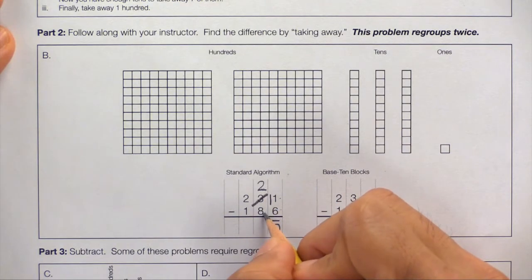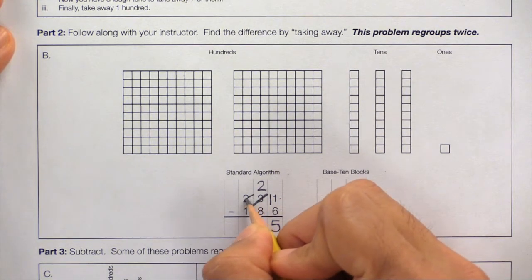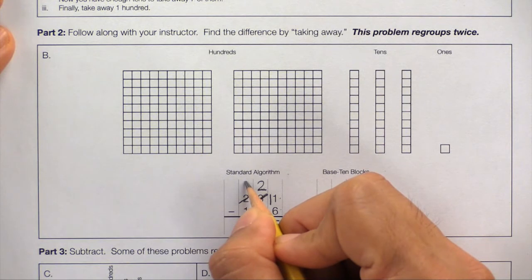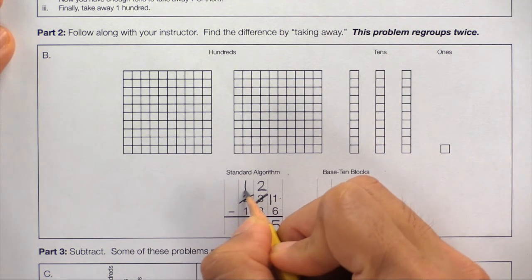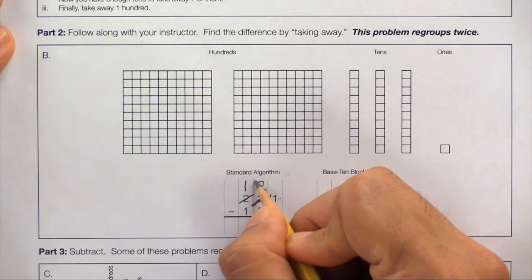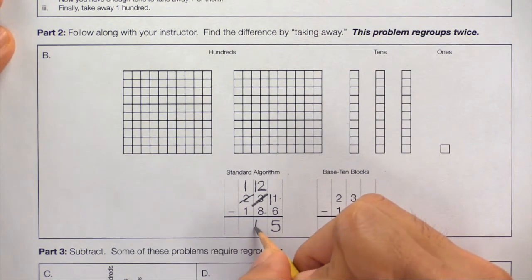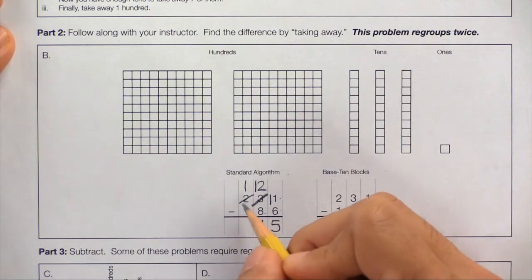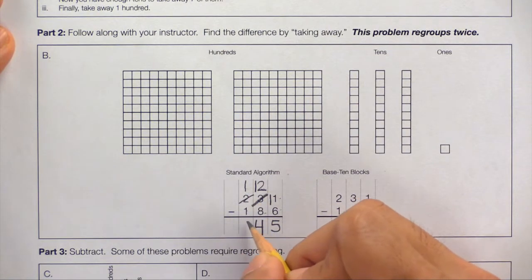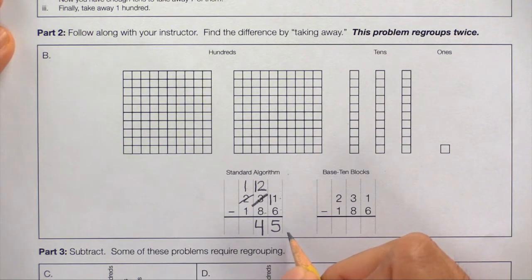Now subtract the 10s. 2 minus 8. We don't have enough 10s to take away, so go to the next column, cross it off, and count backwards. That brings us down to 1. How many times did we count backwards? We counted backwards 1 time. 12 minus 8 equals 4. Finally, subtract the hundreds. 1 minus 1 equals 0, so I'll just leave it blank. And our final answer here is 45.